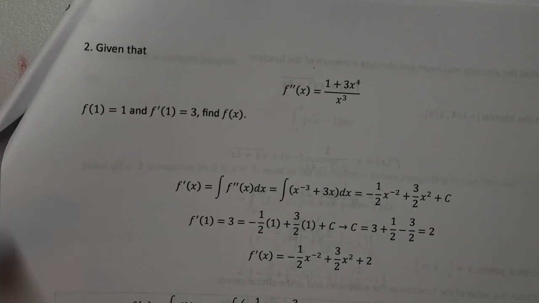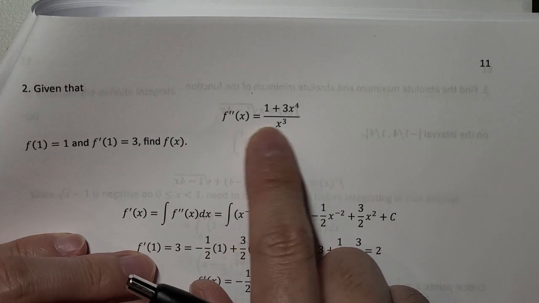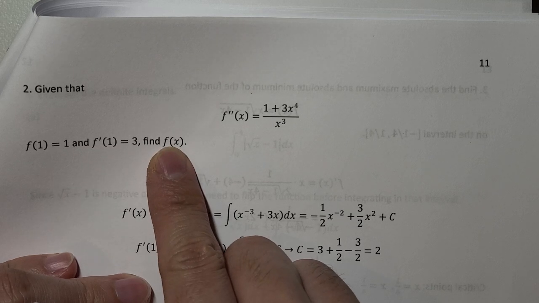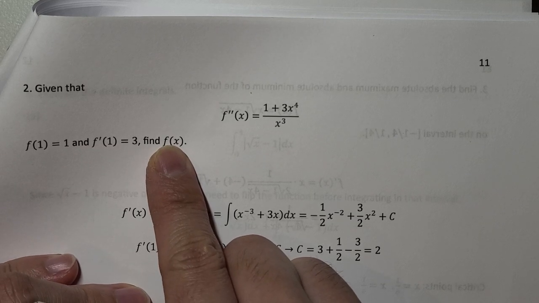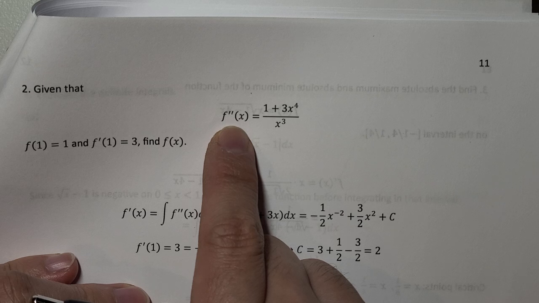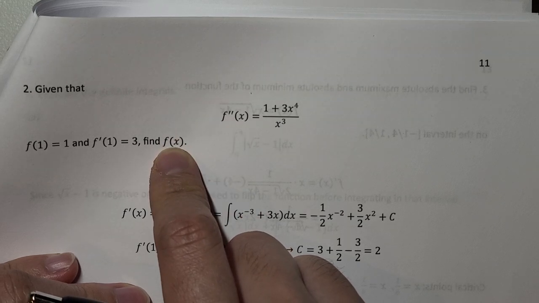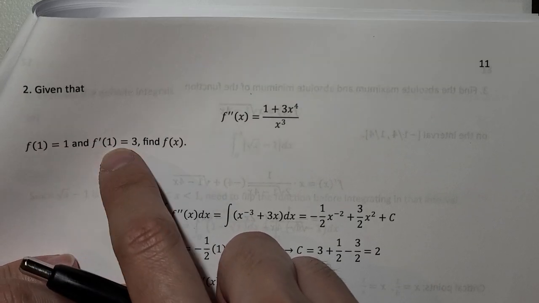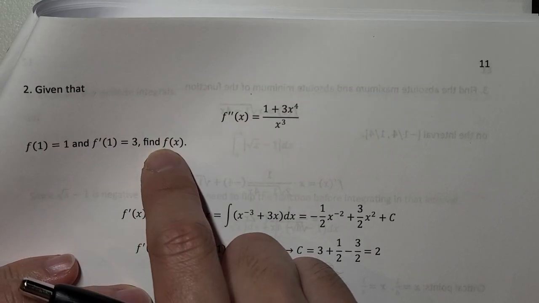Okay, let's continue. Given that f double prime is this, f of 1 is this, f prime of 1 is this, find f of x. This is the antiderivative problem. Okay, the clue should have been we're going from f double prime to f. That's the first clue. You've got to find the antiderivative. And then they give us 2 initial conditions as well. And that's required if you're going from the second derivative to the first derivative.